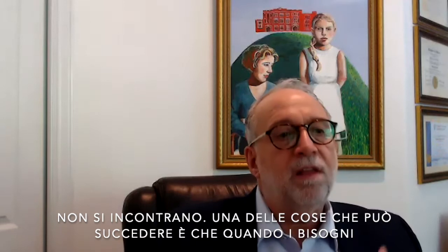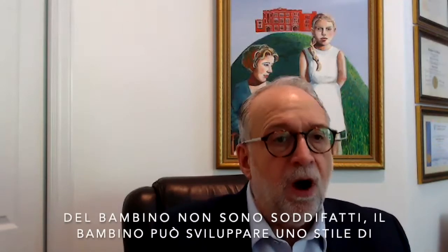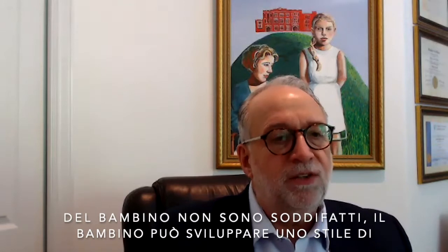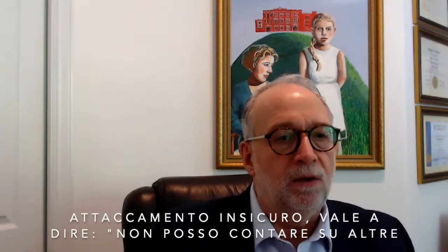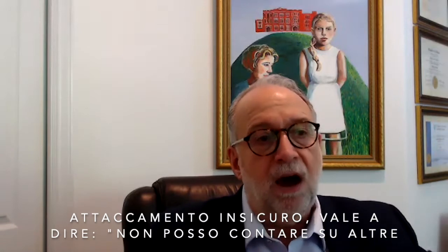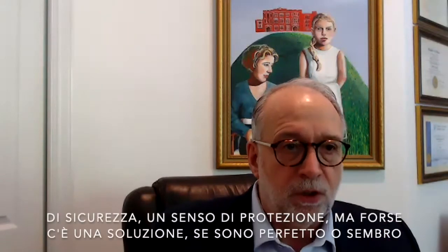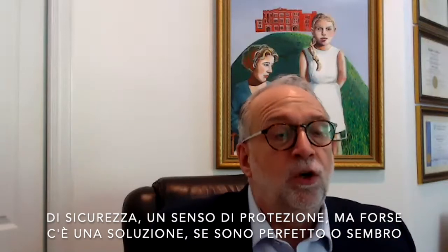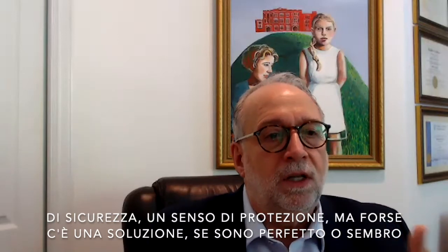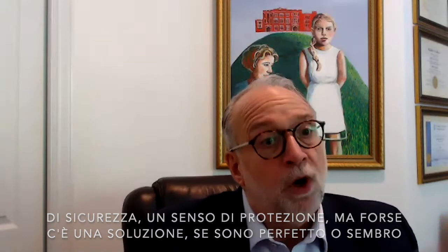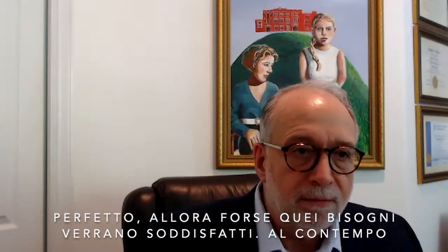And one of the things that can happen is children, when those needs are not met, can develop these insecure attachment styles, meaning I can't rely on other people to provide a sense of safety, a sense of security. And they deal with that by trying, the solution is, if I am perfect or if I look perfect, maybe I can get those needs met.